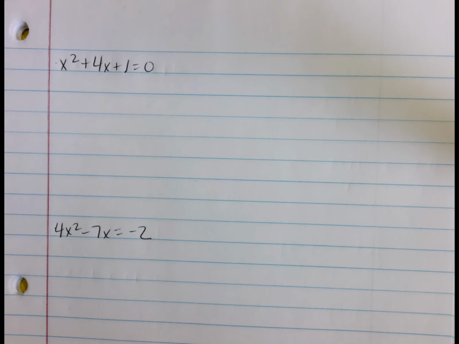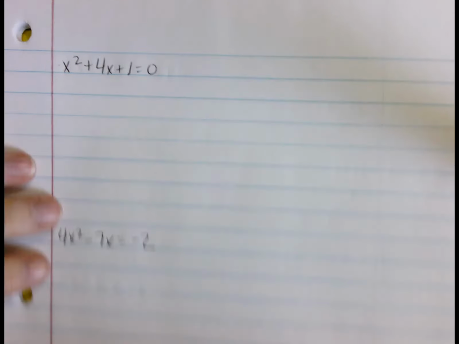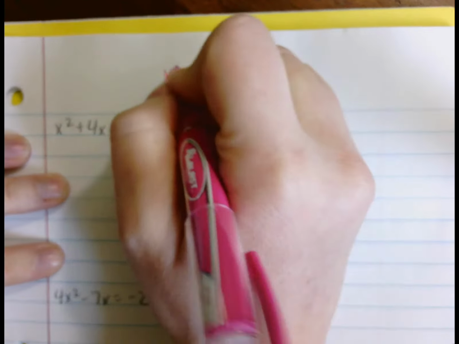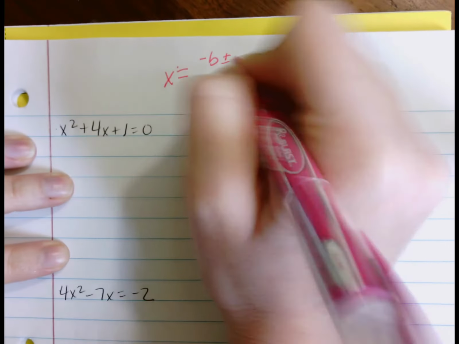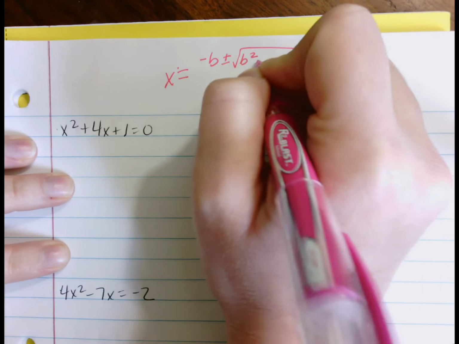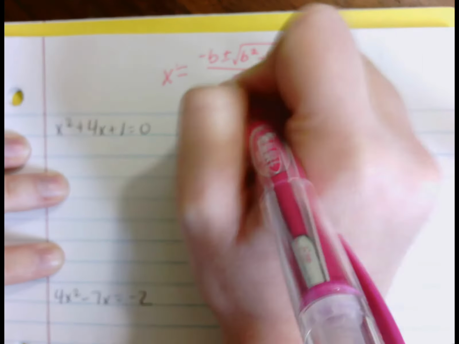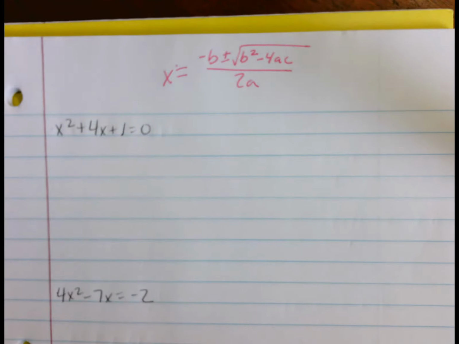Okay, we've got just a couple more examples I want to do with you for solving a quadratic using the quadratic formula. So again, that quadratic formula: x is equal to negative b plus or minus the square root of b squared minus 4ac, divided by 2a. Okay, that's what we're going to be using here.